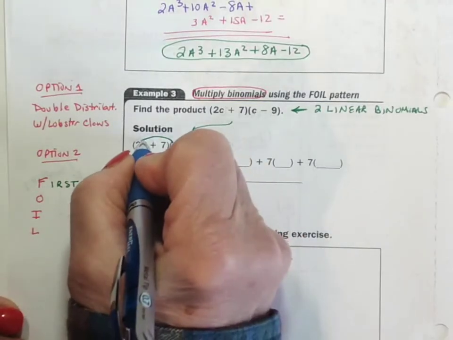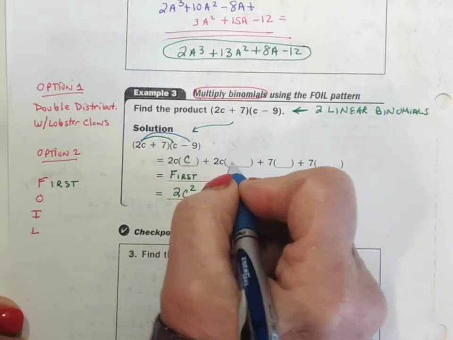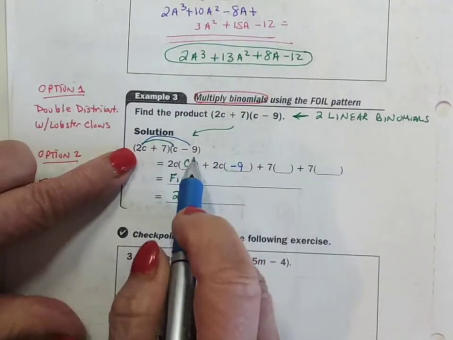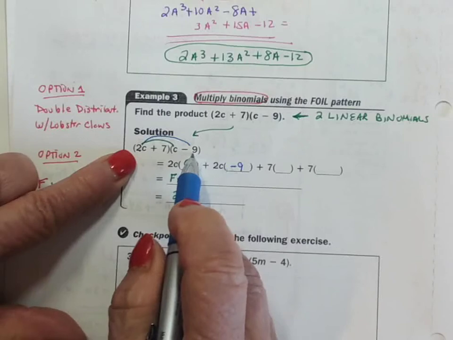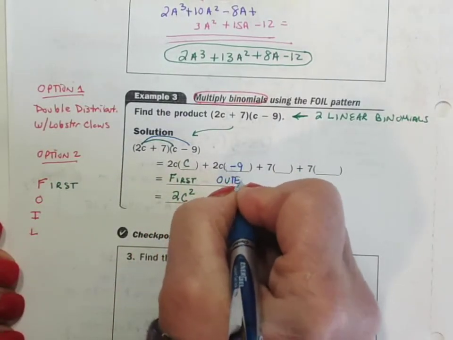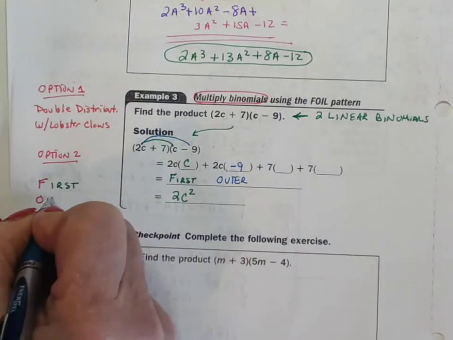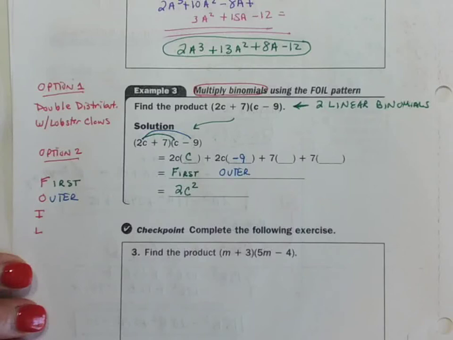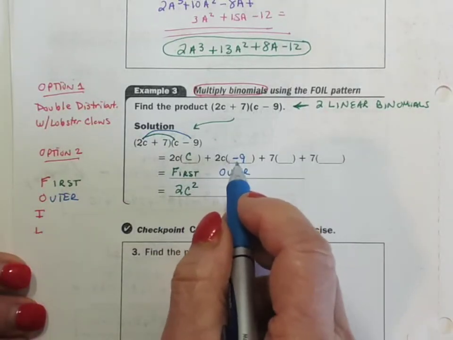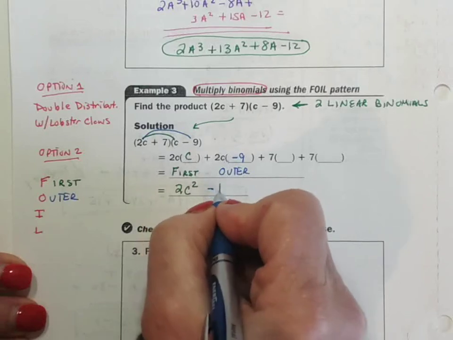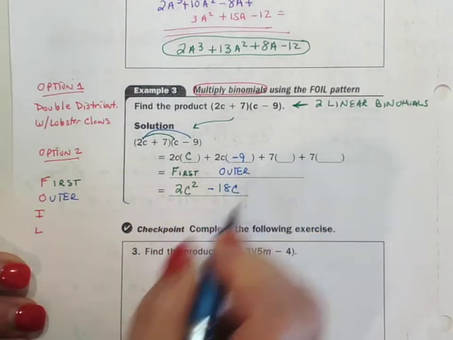Now we're going to take 2c times -9, and notice those are the outer terms. Okay, so that's outer. And so we do that, and we get -18c.